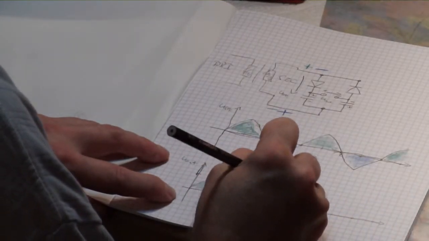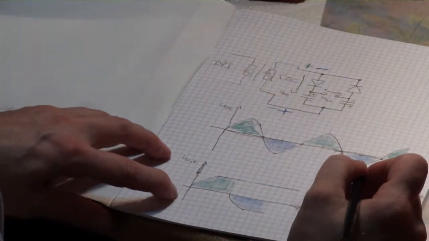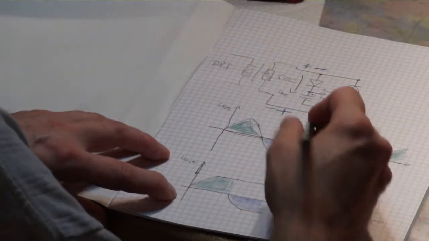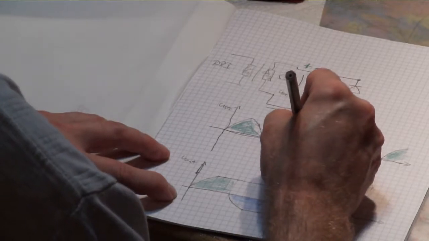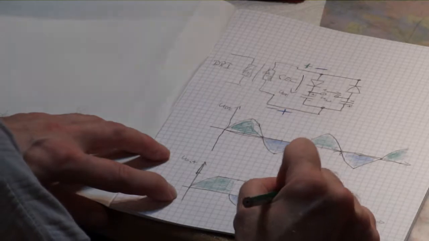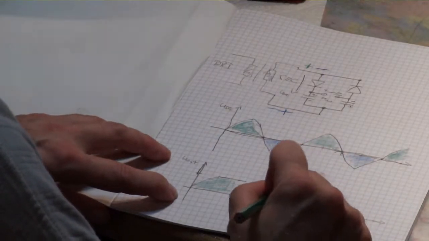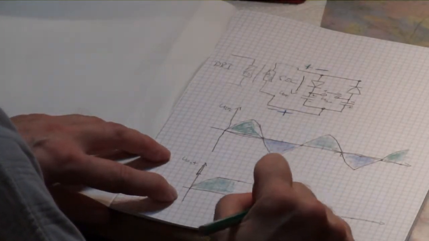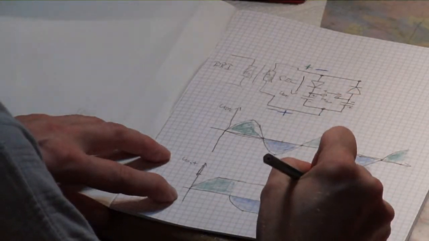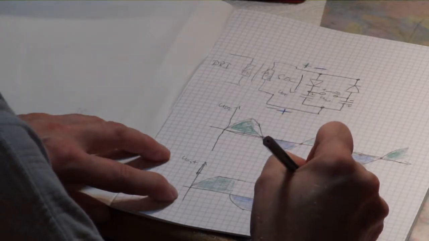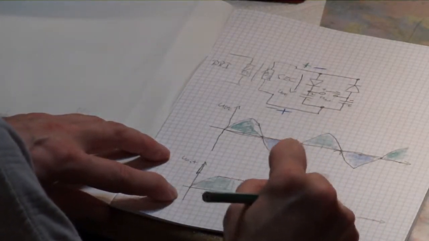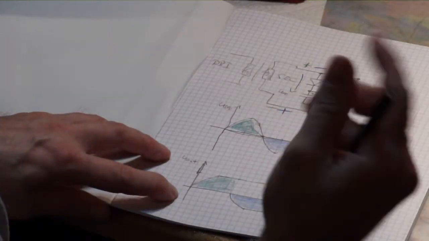This will stay as this. Okay, now extend this until this position here. Here we go.